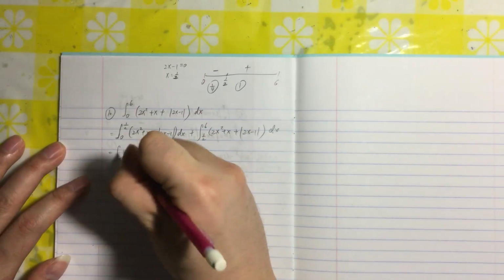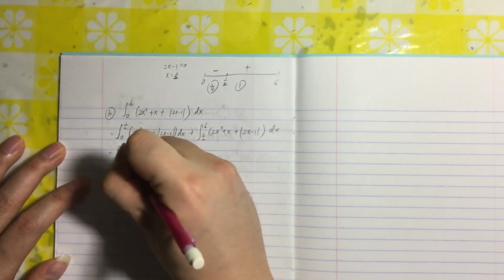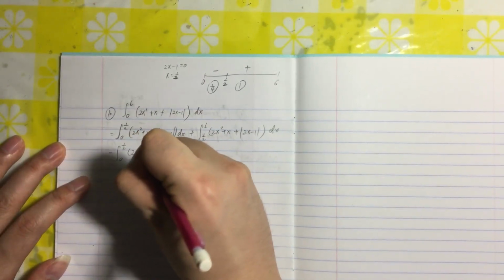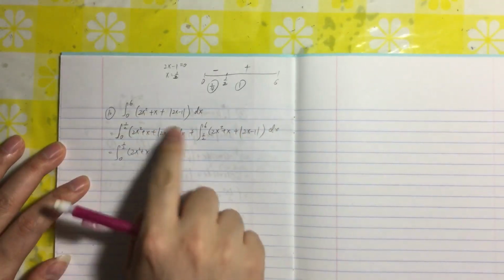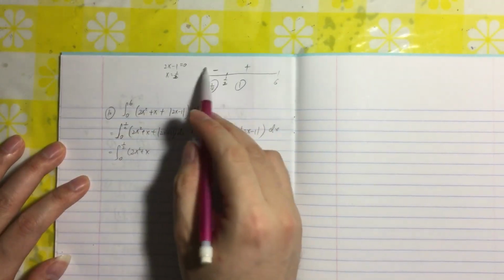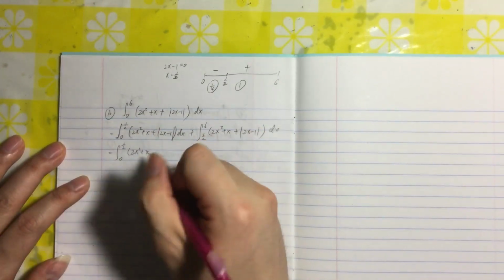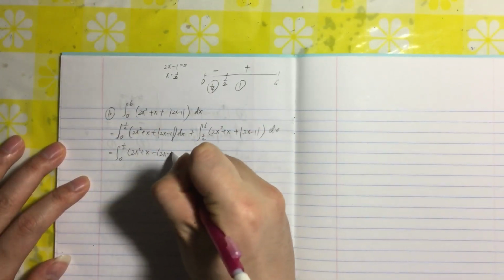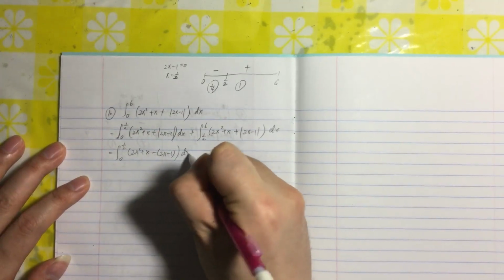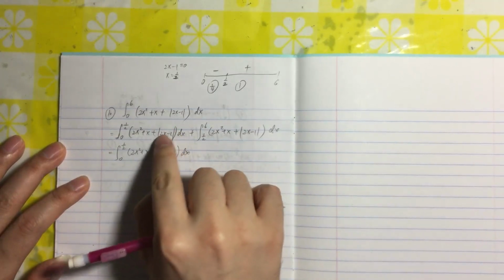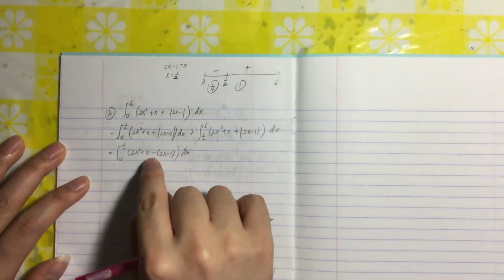For the first integral, when x is between 0 and half, what's inside absolute value is negative. If what's inside absolute value is negative, we drop absolute value and add a negative sign in the front.